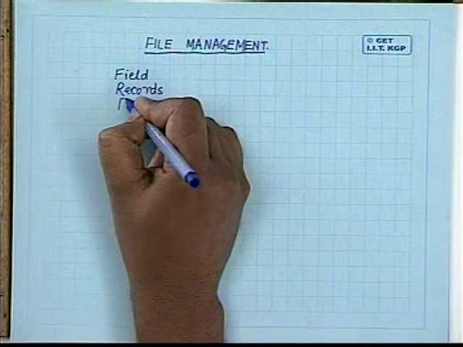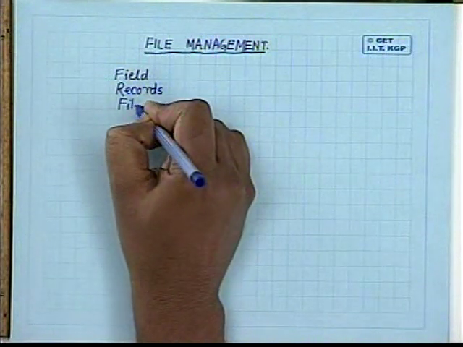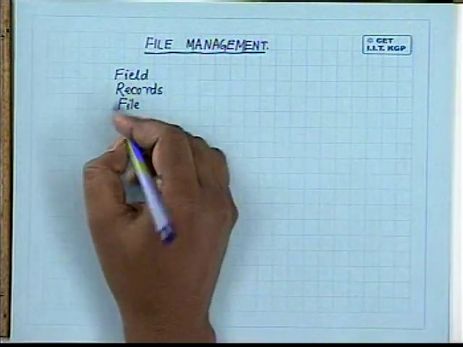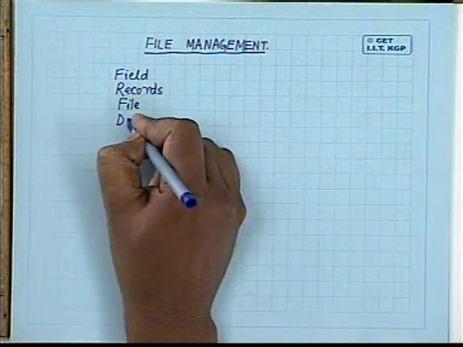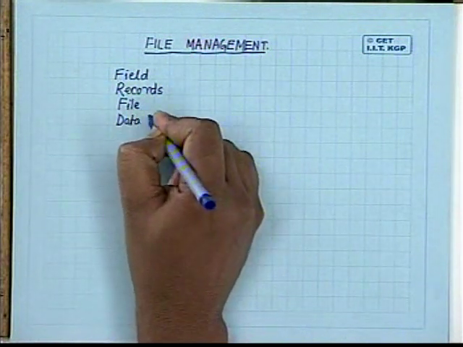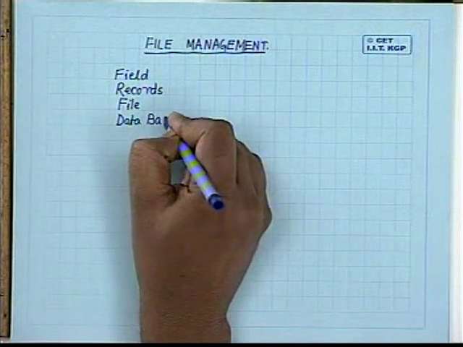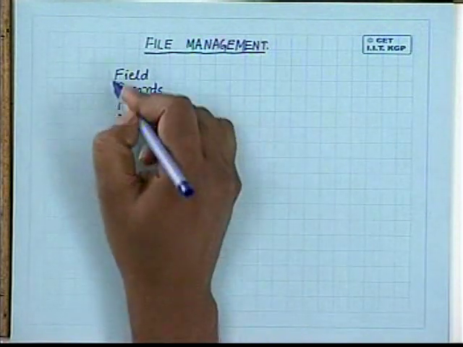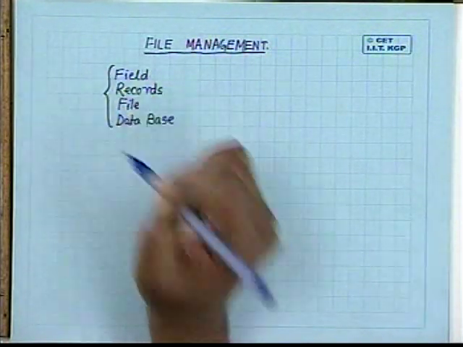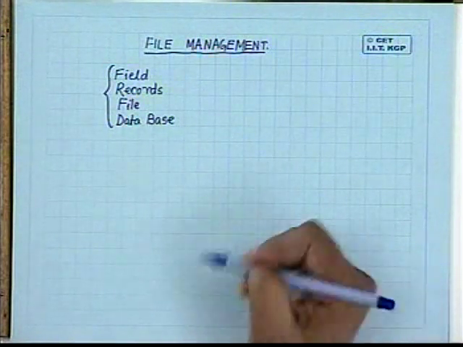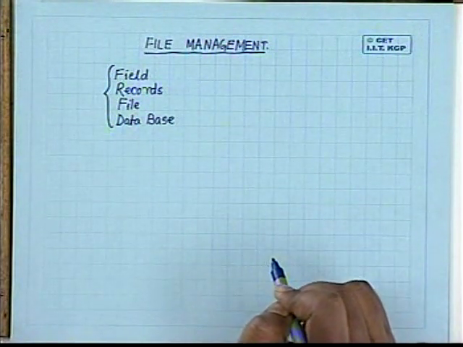After records, we have what is our topic of discussion, that is file. Then we have database. So these are the four topics which are related to this file system.